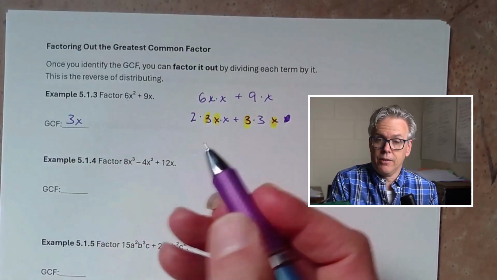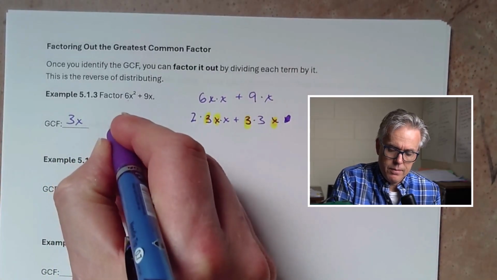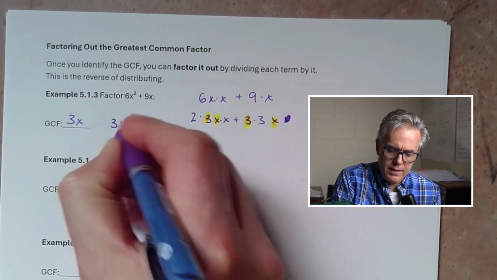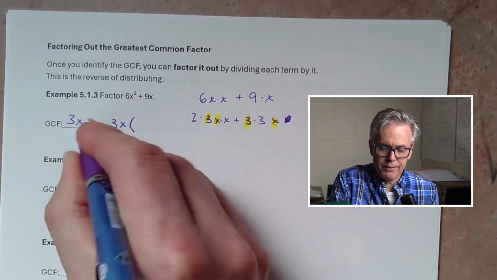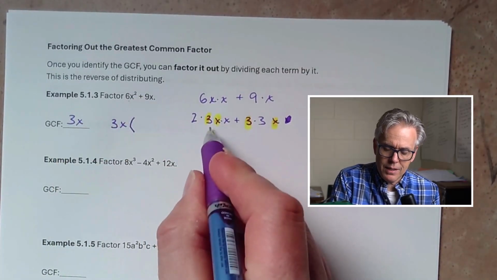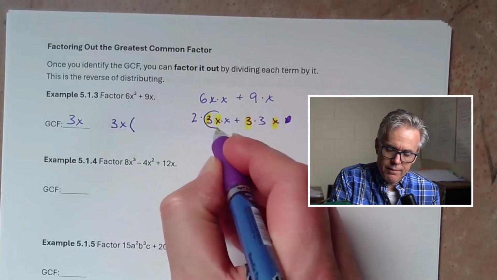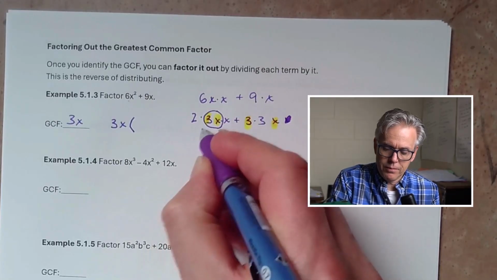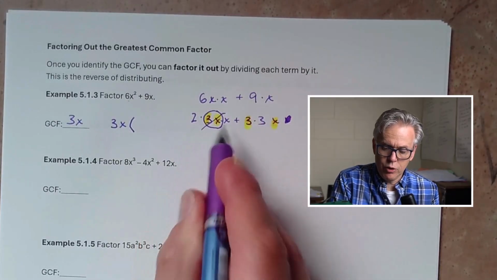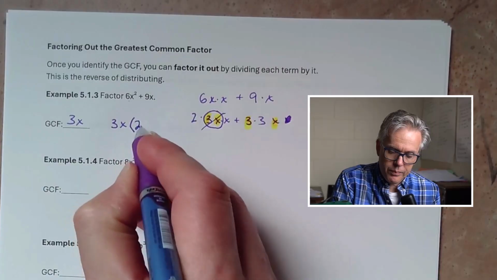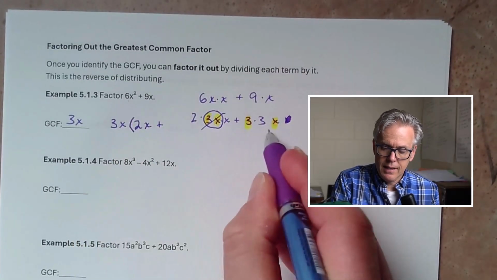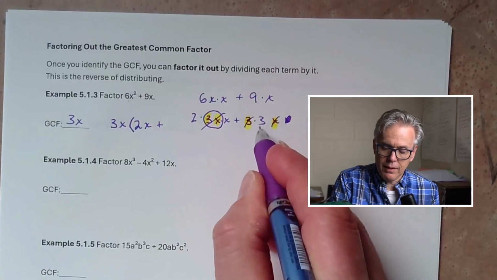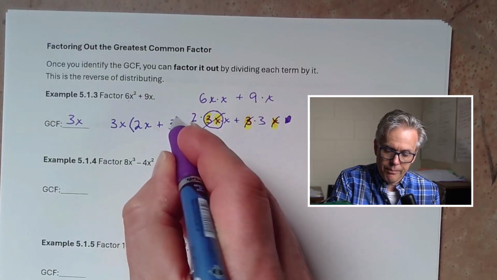So now we actually want to factor that out. We're going to pull that out to the side, and then I can put parentheses. And then what is left? When I pull out a 3x, let me use my factored form here. When that's removed, what am I left with? Well, I'm just left with 2x. Plus, just bring down your plus sign. When I remove this 3x, what am I left with? I'm just left with the 3.